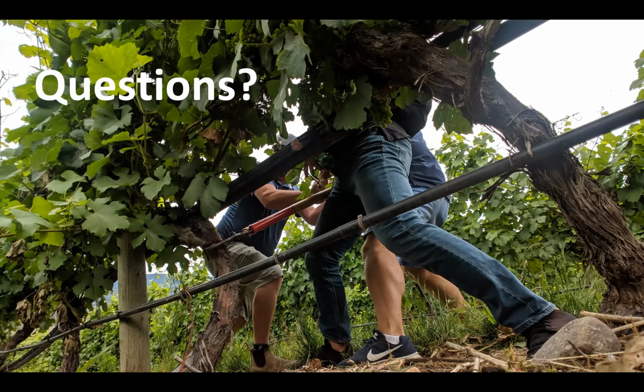So if it's present in the trunk, you're probably not going to be able to get rid of it unless you removed that vine and that was the only vine that was infected with it. But you can keep spraying for Pestalotiopsis, and the strobilurins are the group of fungicides that are typically recommended for that, as well as mancozeb.